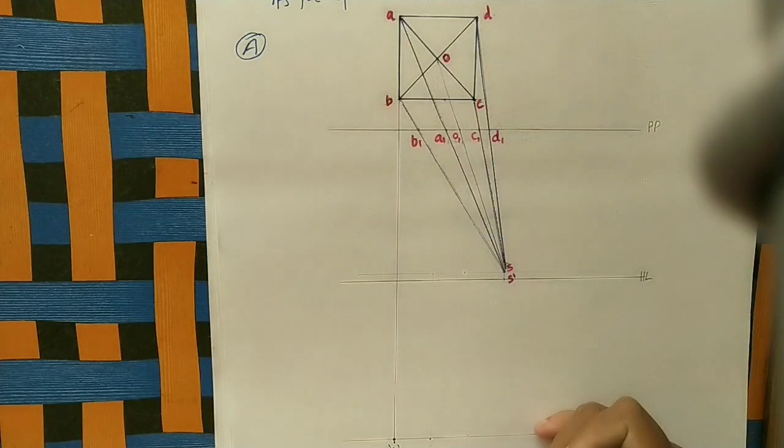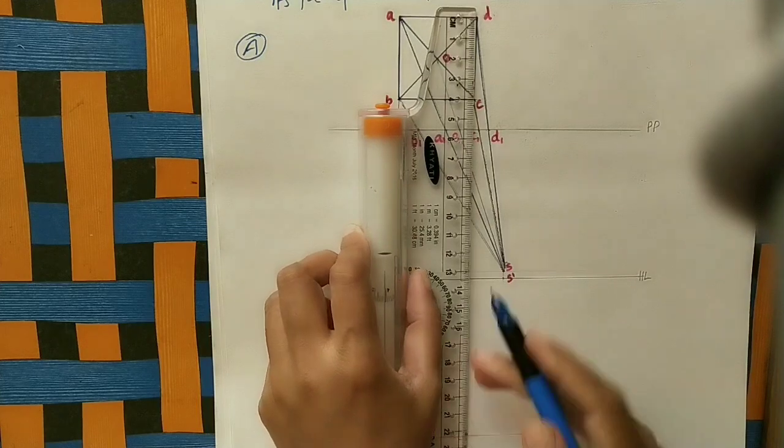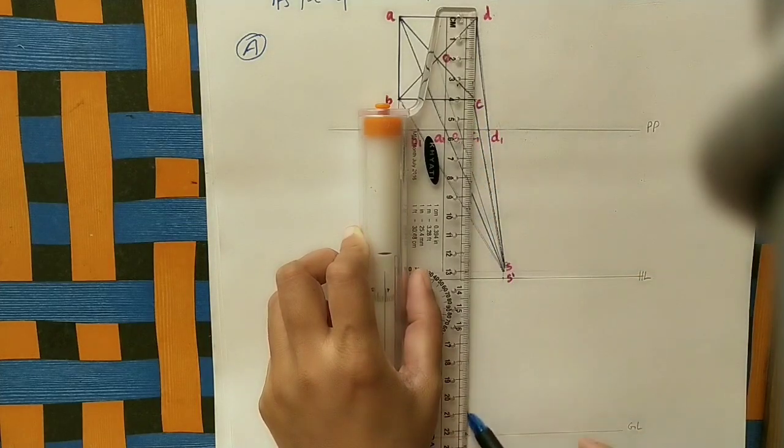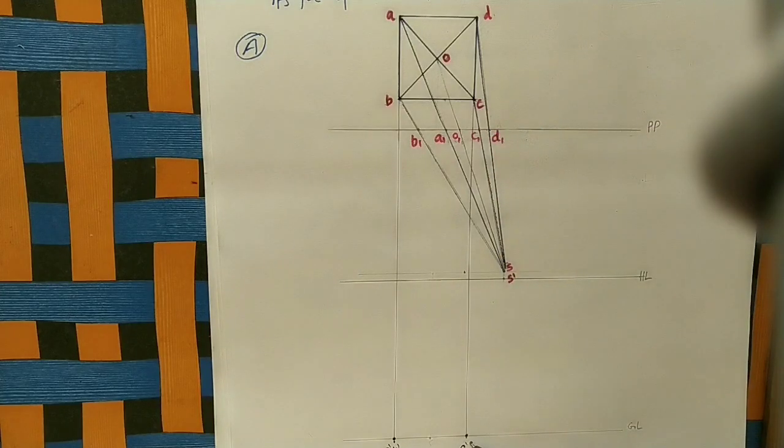Similarly, here also do the line. Do with pencil. Like this. Here this point is C and D, C dash, D dash. After getting all these points, at apex also do the projector line up to here.